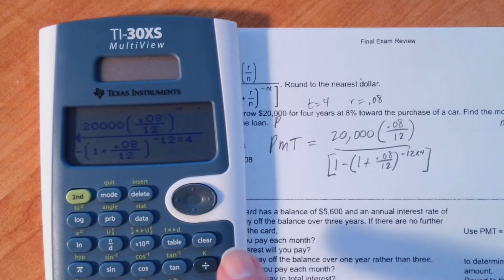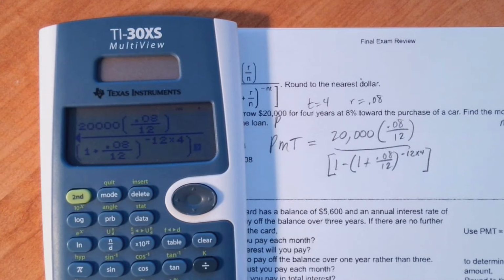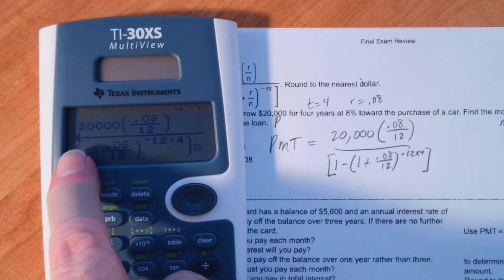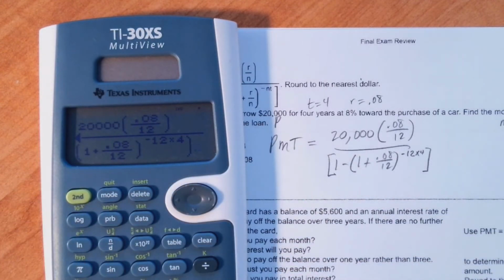And finally, we want to do our right parenthesis, but we need to arrow right first, because we don't want it just around the exponent, we want it around the whole denominator. Alright, so again, you can see the arrow here, and you can arrow back if you want to check what you put in, make sure everything looks right.